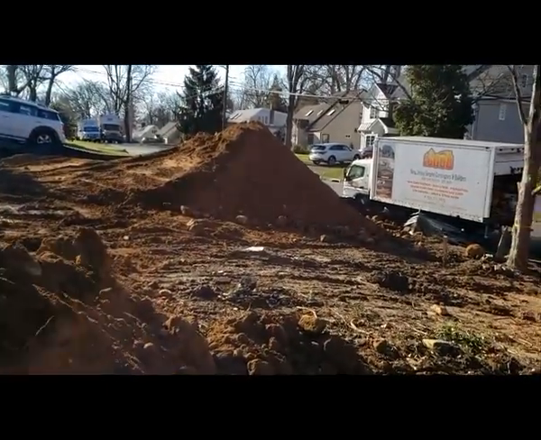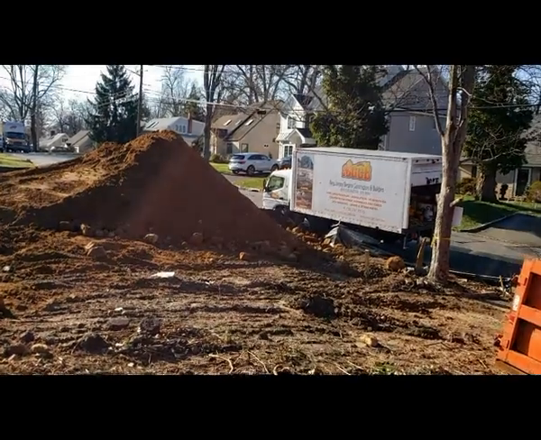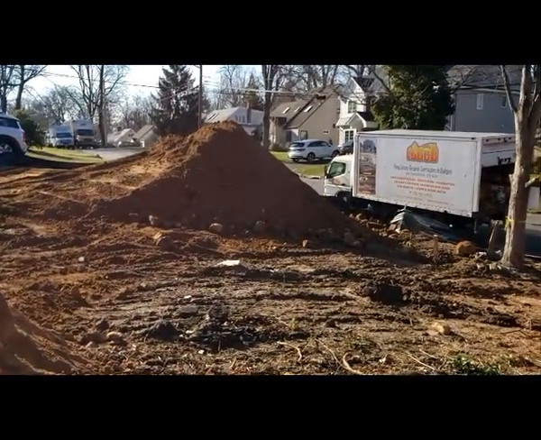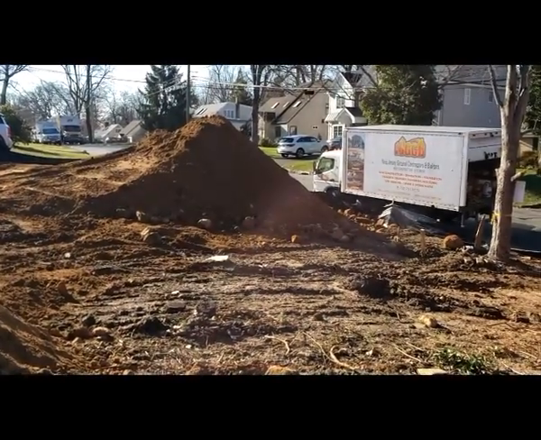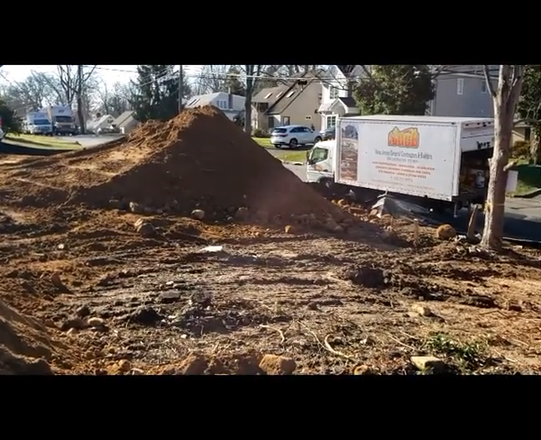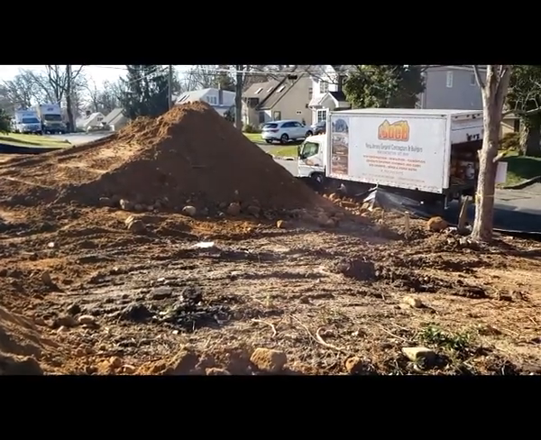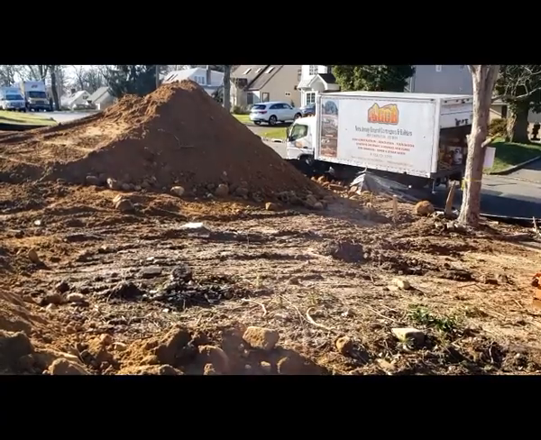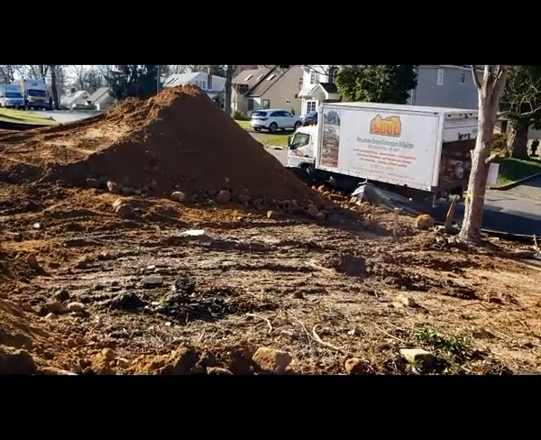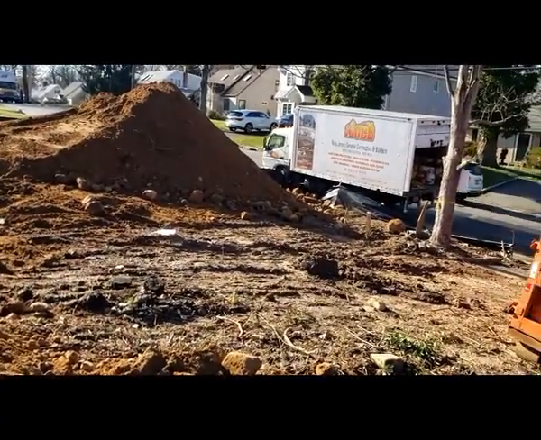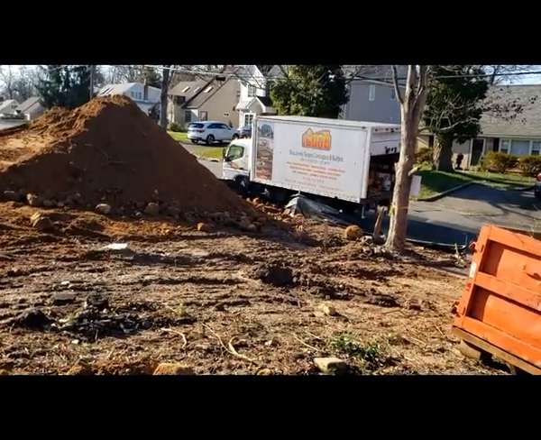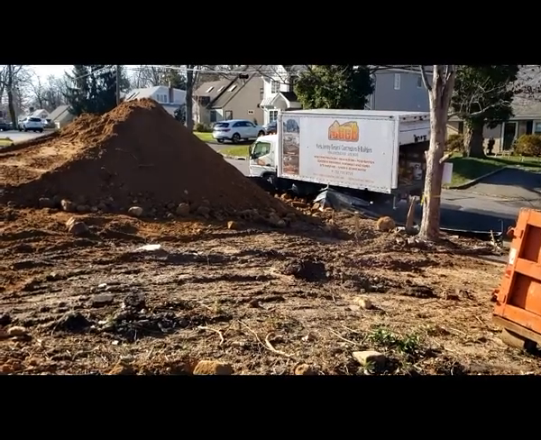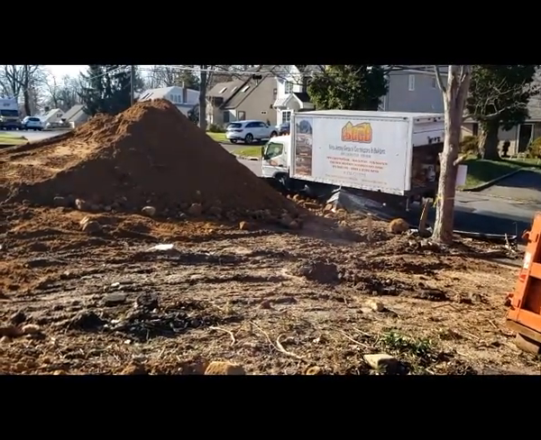Make sure your contractor compacts the ground. Make sure he puts sufficient stones. Make sure he does the job right. Don't go cheap. Don't hire unlicensed people. Don't go cheap at this stage, because one mistake will cost you a lot, especially if you're a builder. You cannot redo the entire job again. You can, but it will cost a lot of money. So build it right the first time, and take your time through the process.